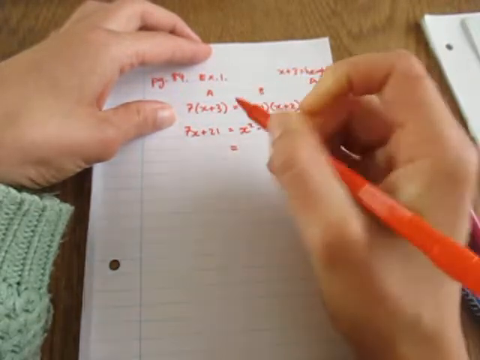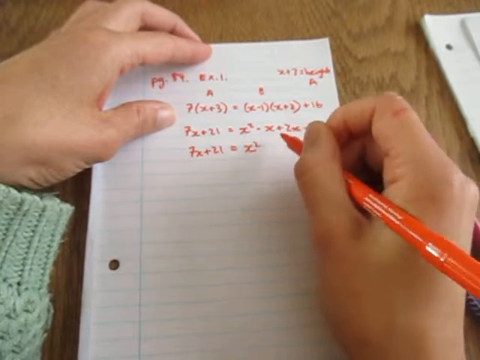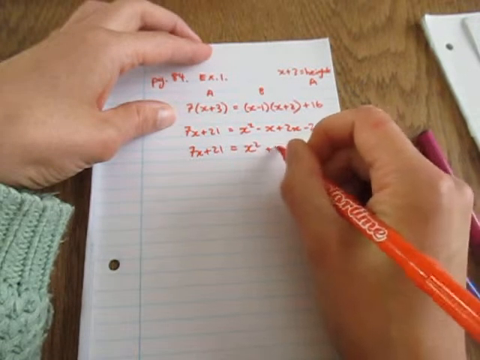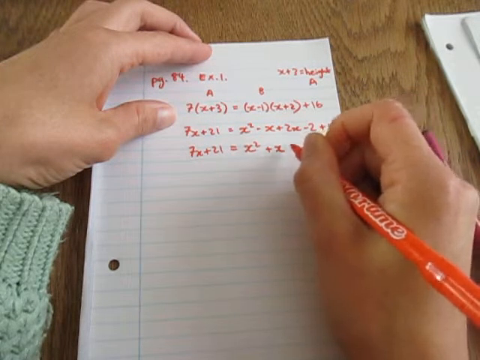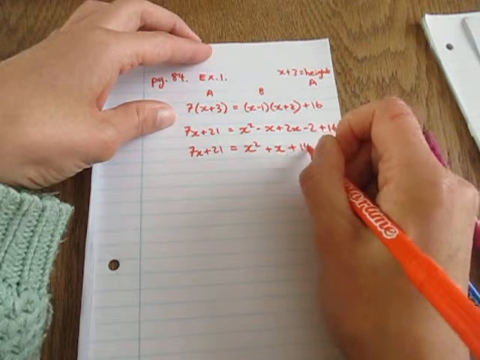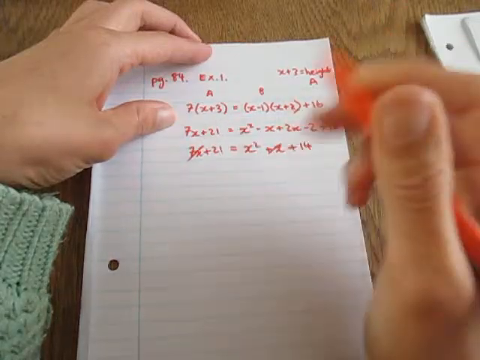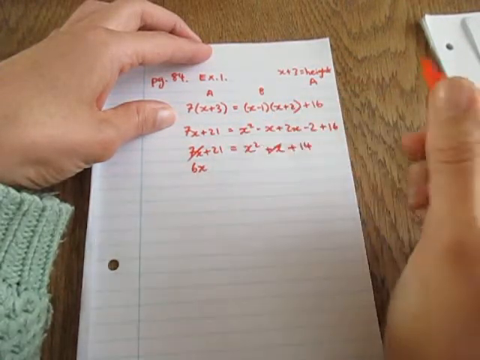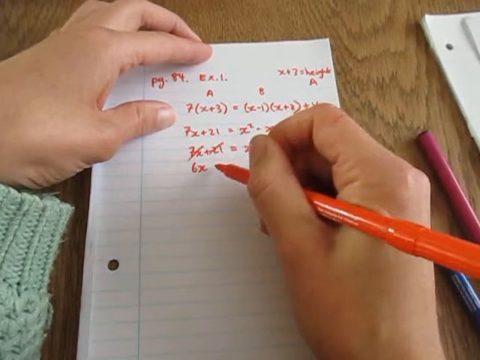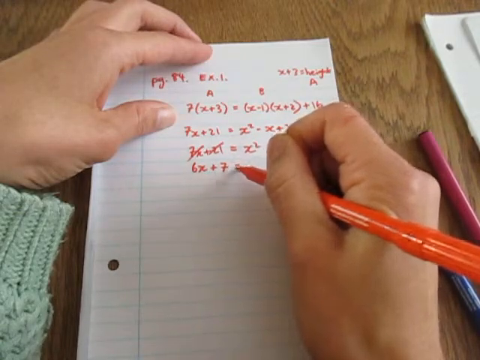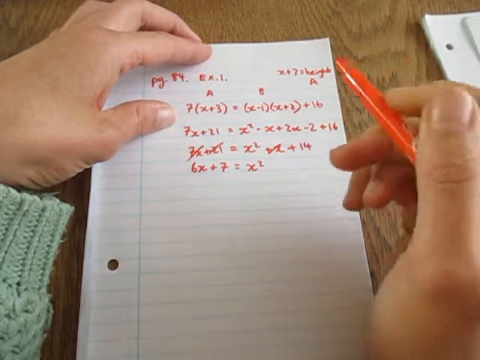7x plus 21 is equal to x squared plus x plus 14. We can subtract this x from 7x and we get 6x. Subtract this 14 from 21 and we get 7 is equal to x squared.